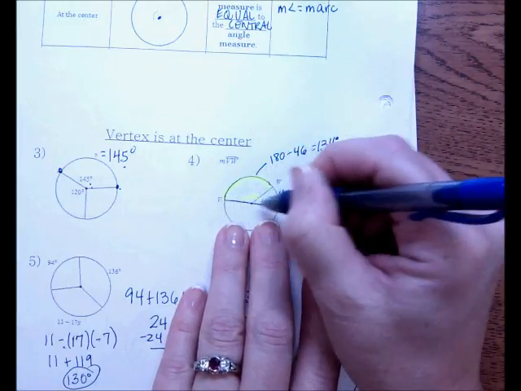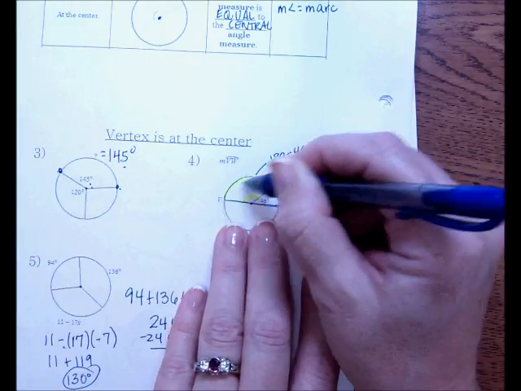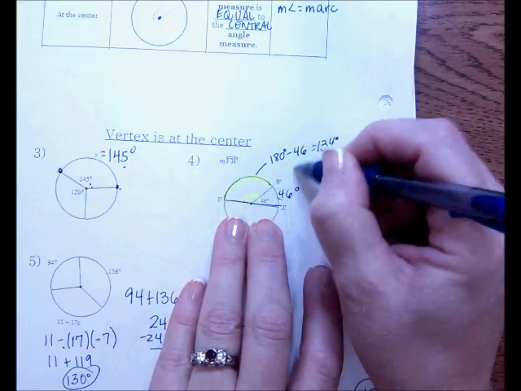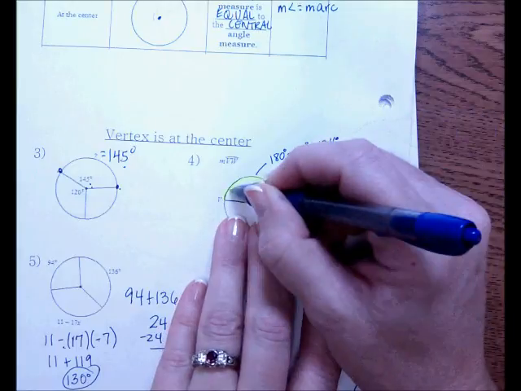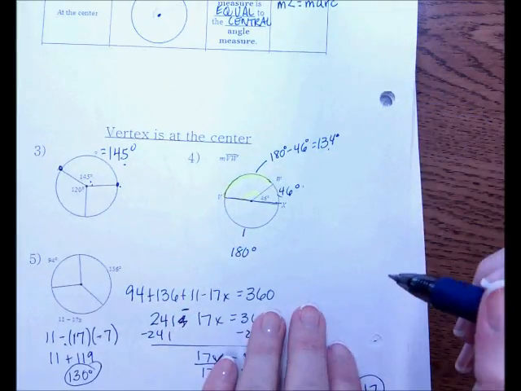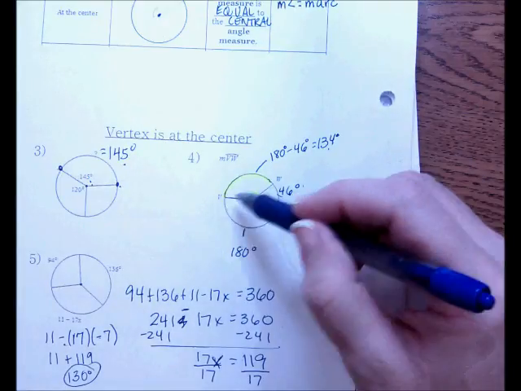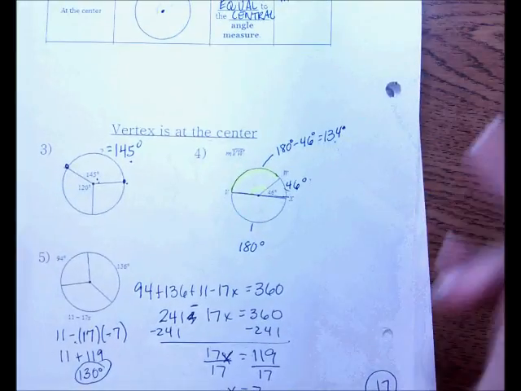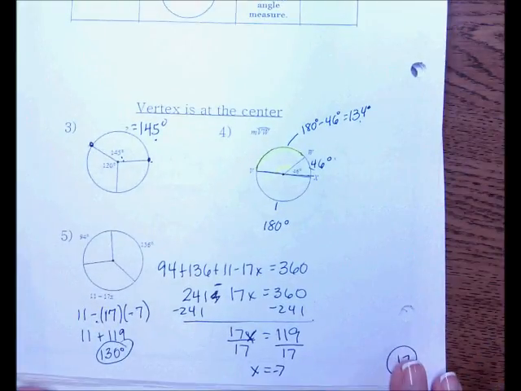I know that this is a diameter, it goes through the center, so the semicircle here formed, its measure is 180 degrees, and I subtract 46 degrees, and we find that the measure of that arc is 134 degrees. Extending a little further, the measure of this arc, VX, would be 180 degrees because it is a semicircle.